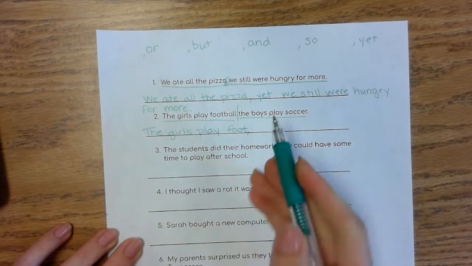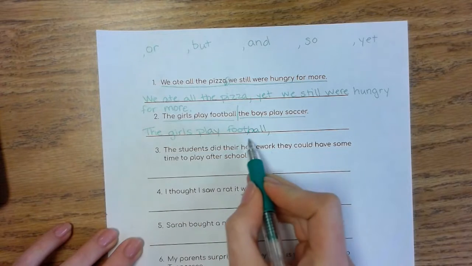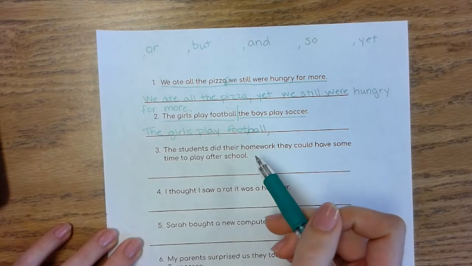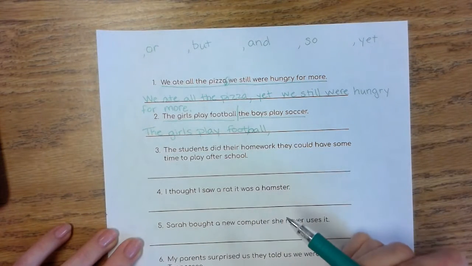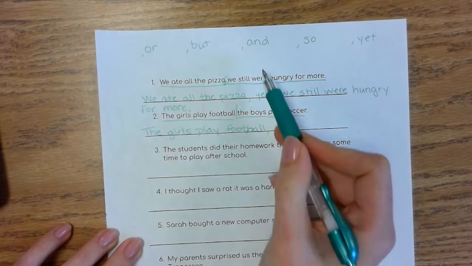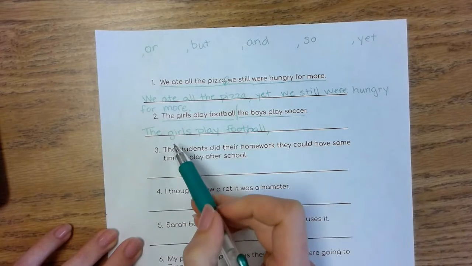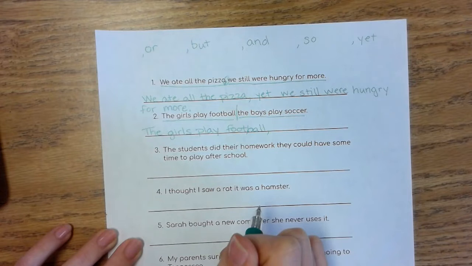The girls play, oh, I didn't finish the word football. The girls play football or the boys play soccer. That doesn't make a lot of sense to me. The girls play football, but the boys play soccer. That would make sense. The girls play football and the boys play soccer. That one makes sense too. The girls play football, so the boys play soccer.